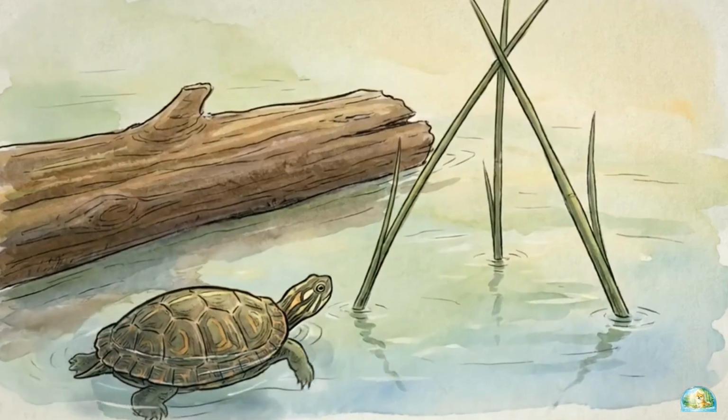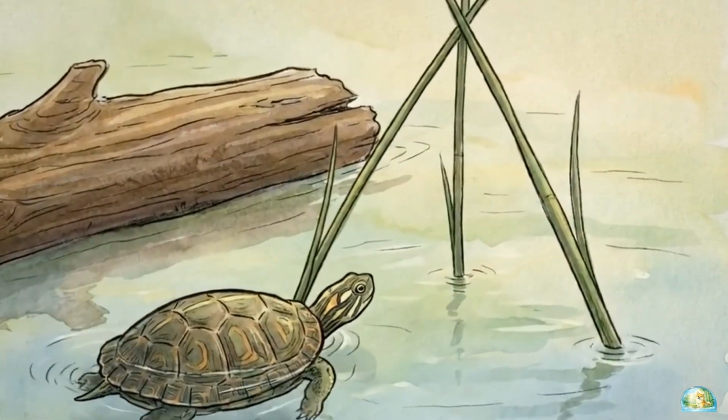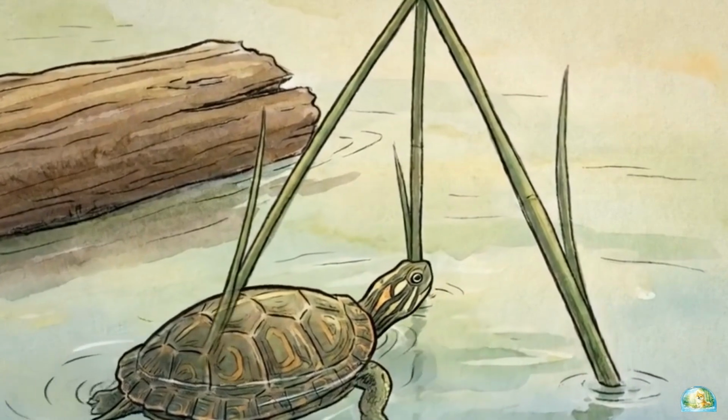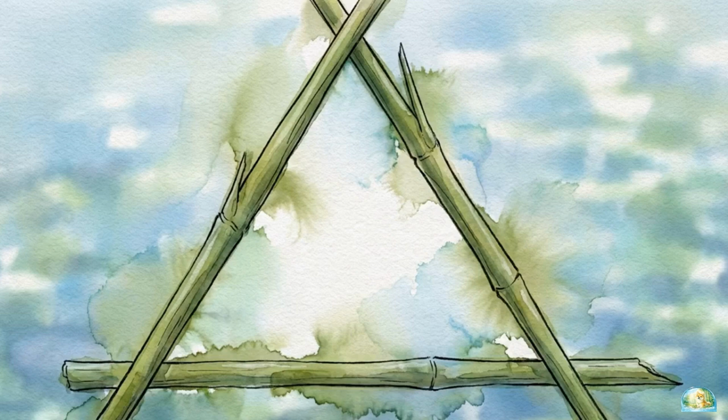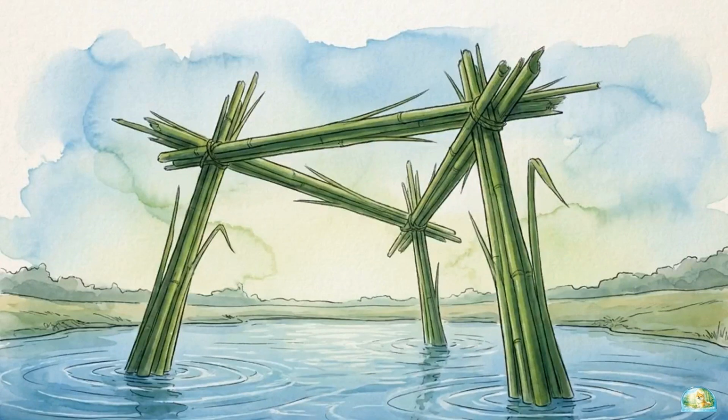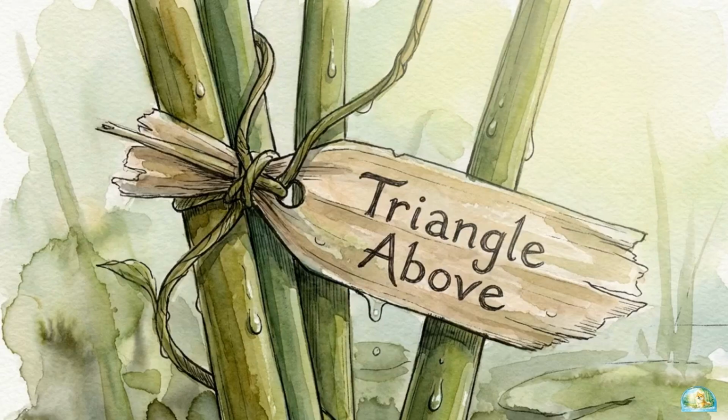Tella moves past the log and finds a structure formed by several crossed reeds. Looking at the frame, we can count 3 distinct straight sides enclosing a small space. Any structure with exactly 3 straight sides is a triangle. This triangle is suspended in the air, held up by the plants so that it sits entirely over the pond's surface. The reed frame is a triangle.